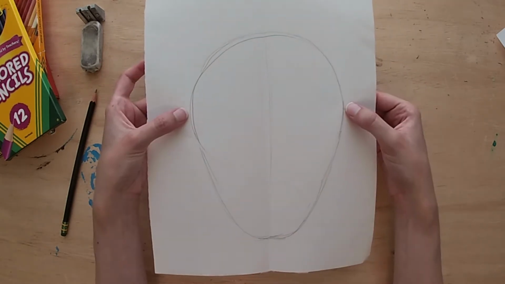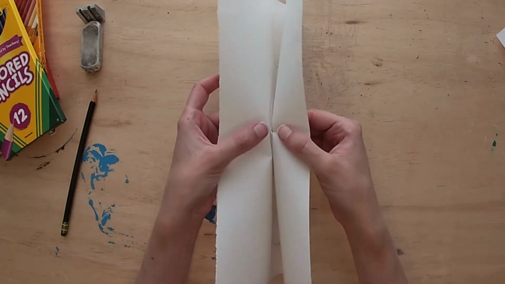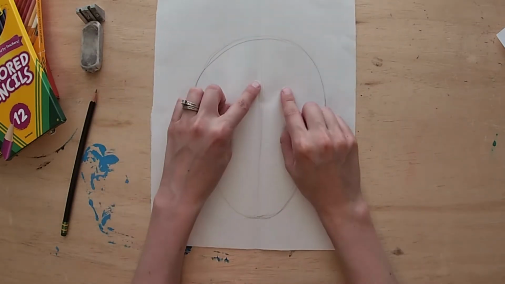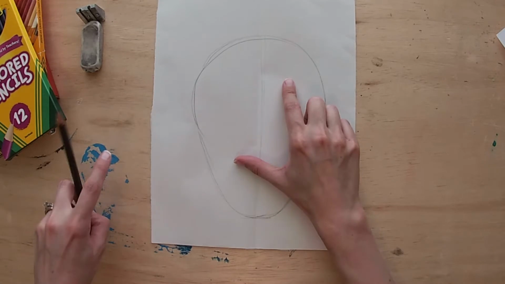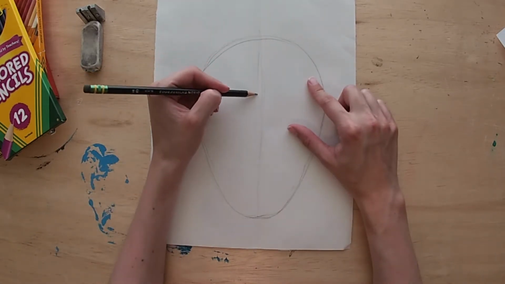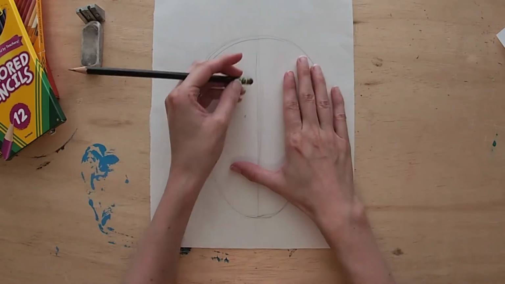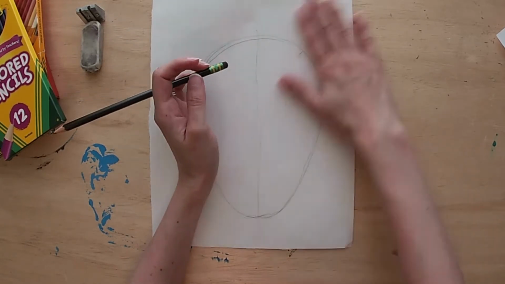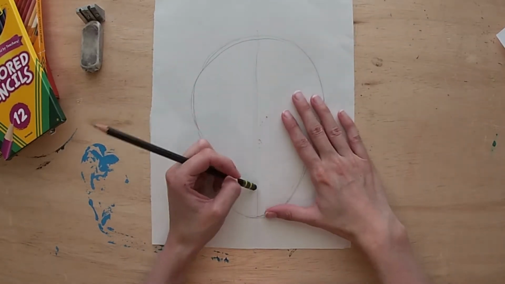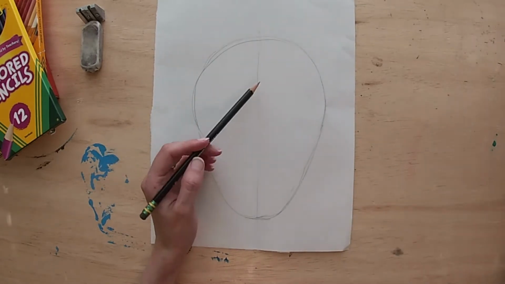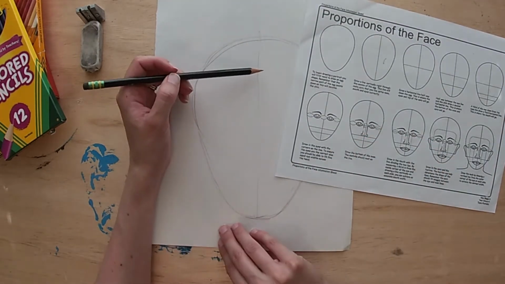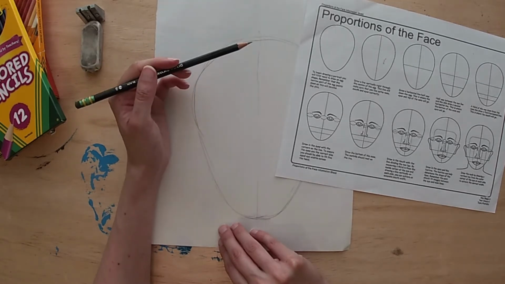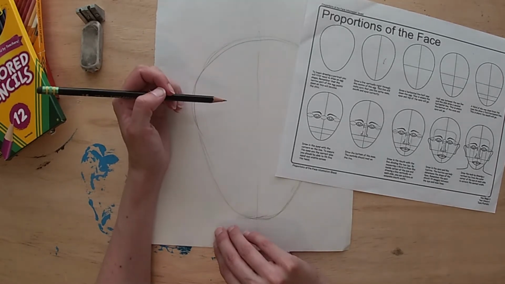You have to make sure that you're folding to the lines that are the outline of your head, not your paper. And see, I was pretty close. That would have been close enough. And I'm not worried about these lines being perfectly straight because they are all going to get erased, and it's more important that I draw them lightly than I draw them perfectly.